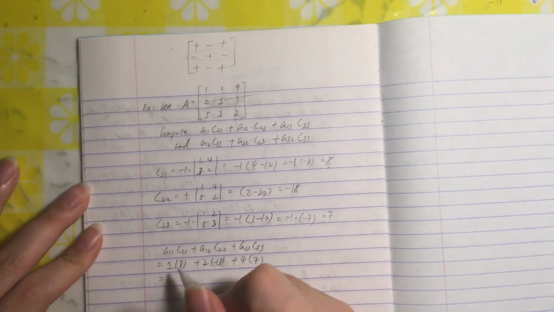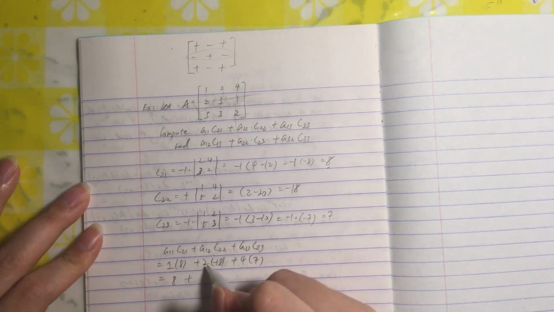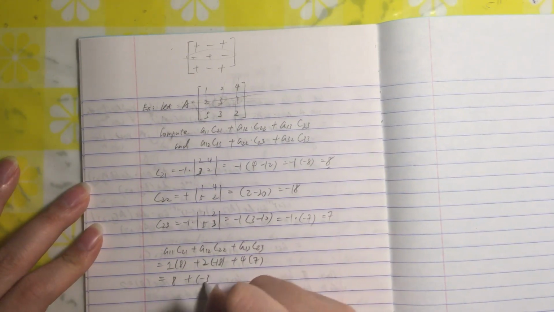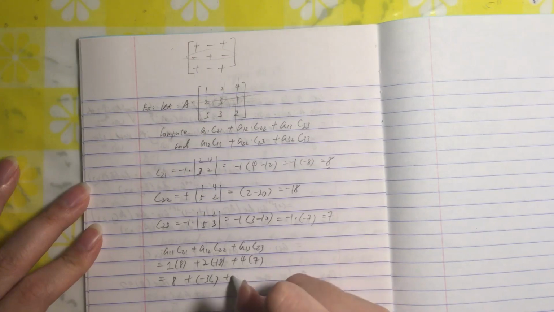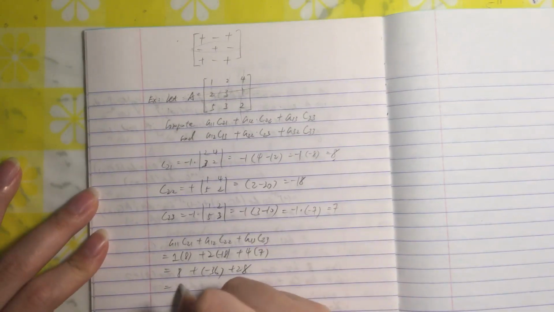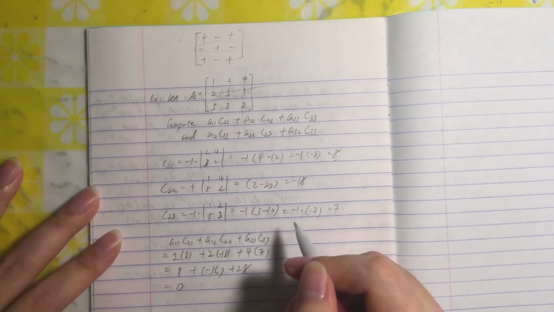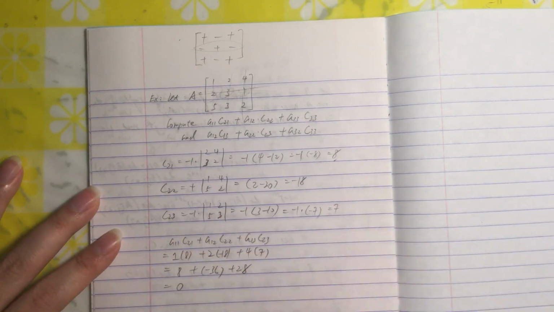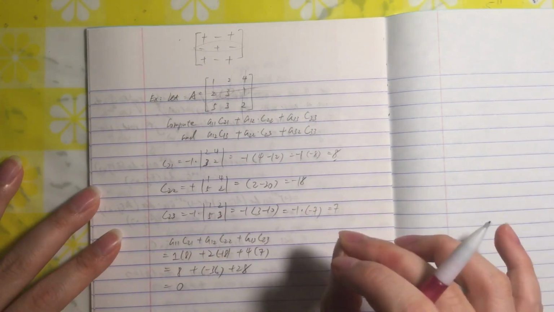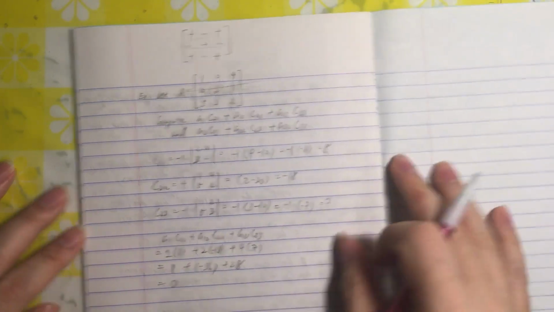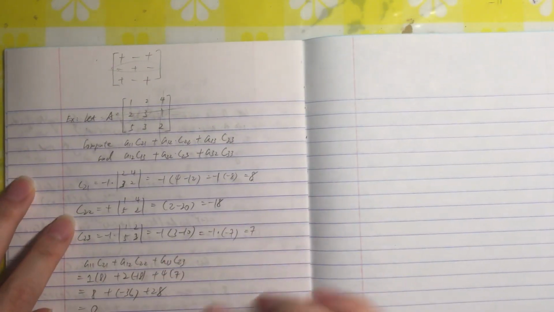Here, 1 times 8 is 8. 2 times negative 18 is negative 36. 4 times 7 is 28. Altogether, we get 0. So if we take the entries in one row times the corresponding cofactors around a different row, and then add the products together, we always get 0. The same thing works for columns.